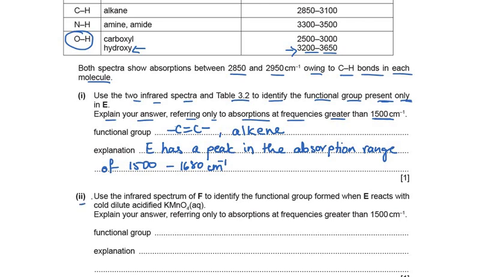Okay, the next sub question says use the infrared spectrum of F to identify the functional group formed when E reacts with cold dilute acidified KMnO4, explaining your answer referring only to the absorptions in the frequencies greater than 1500. Now, as we have already studied, F has a functional group of alcohol, so you can write OH or hydroxyl group. Hydroxyl functional group, that's the name which we give to alcohols.